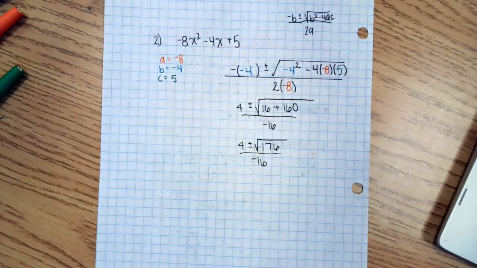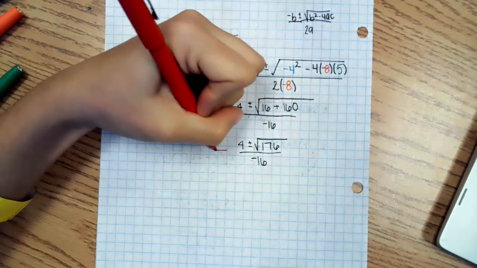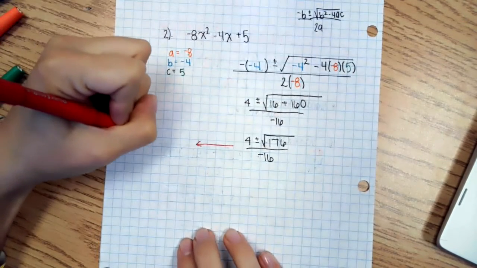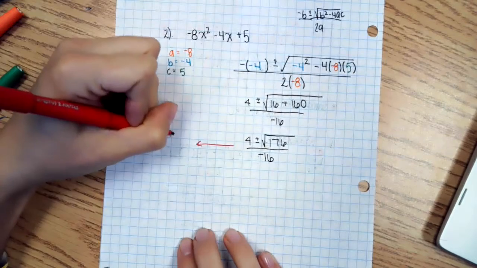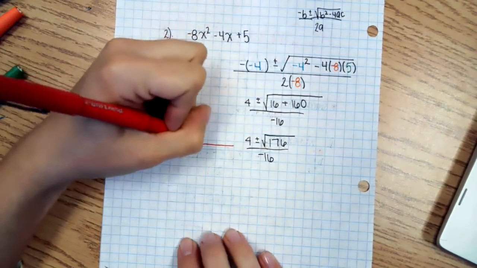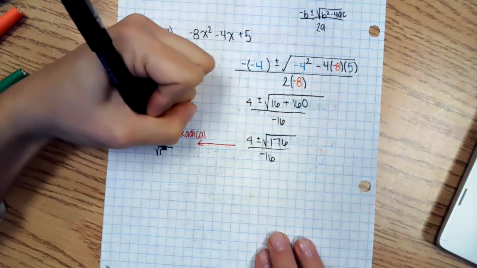And what I'm going to do is simplify my radical, because 176 is just an ugly radical. We don't like it. It can be broken down. So I'm going to draw this arrow, and I'm going to say simplify radical. So we have a square root of 176.